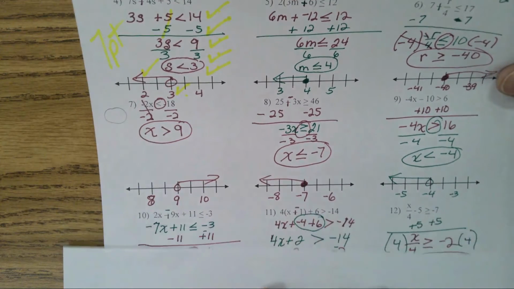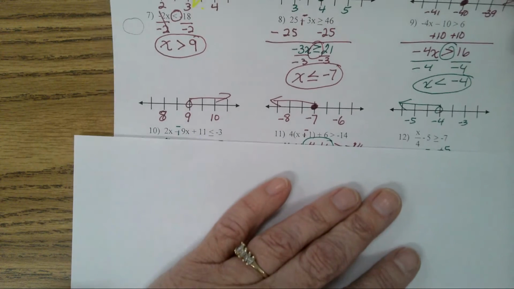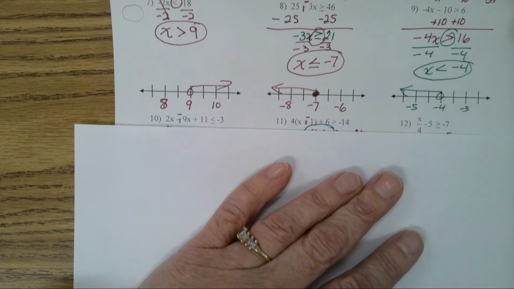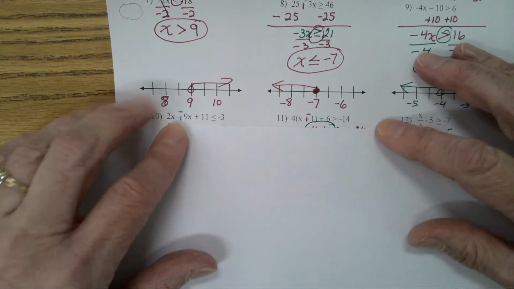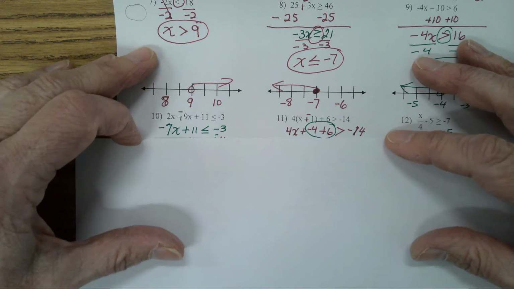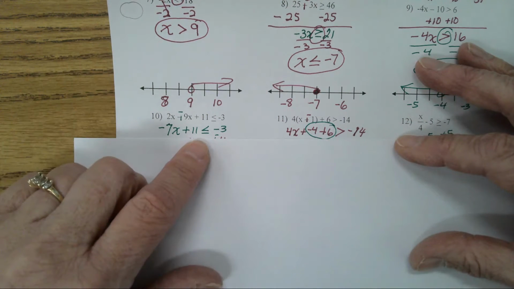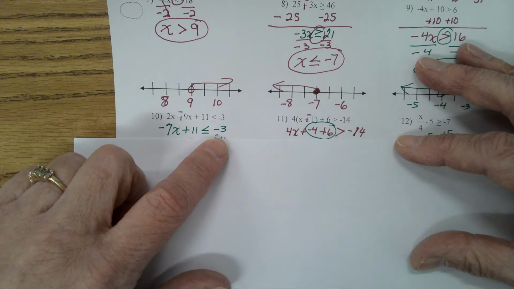Okay, here we go. In number 10, we're going to combine like terms. First, we're going to add the opposite. 2x plus negative 9x is negative 7x plus 11 is less than or equal to negative 3. Any questions on how I got that?